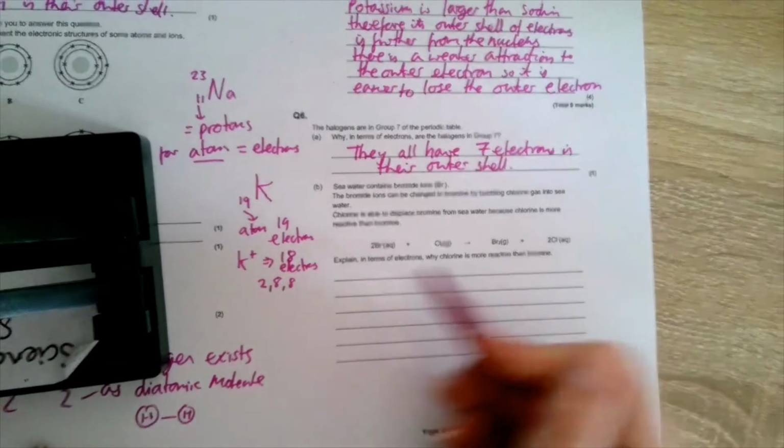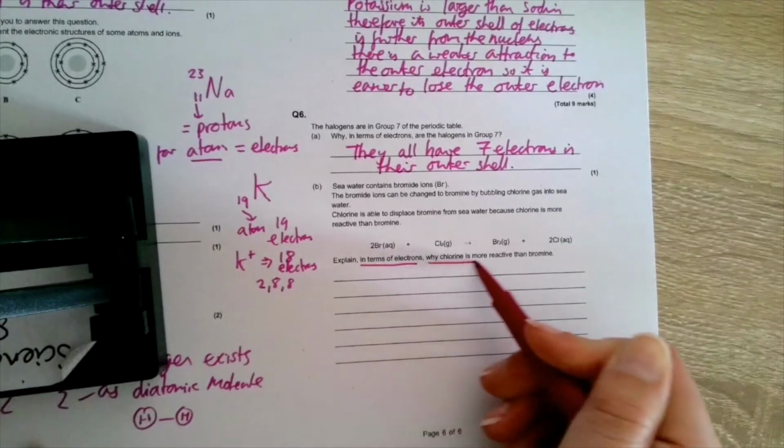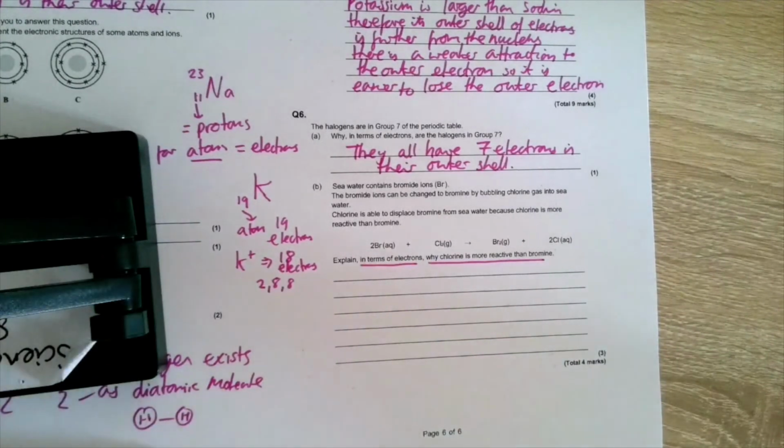And then here, in terms of electrons, why chlorine is more reactive than bromine.